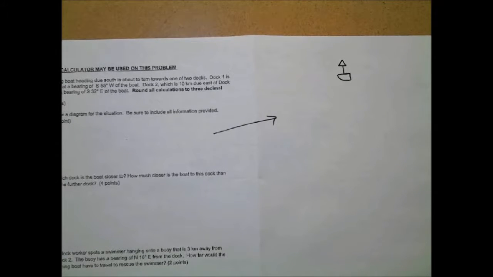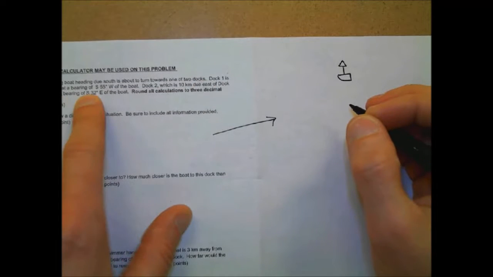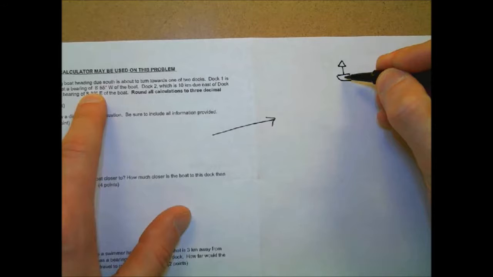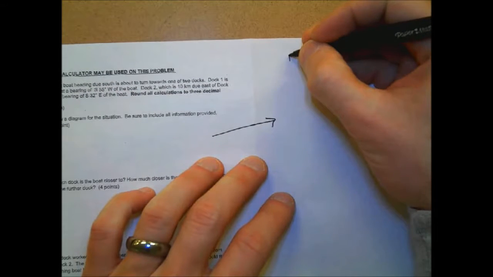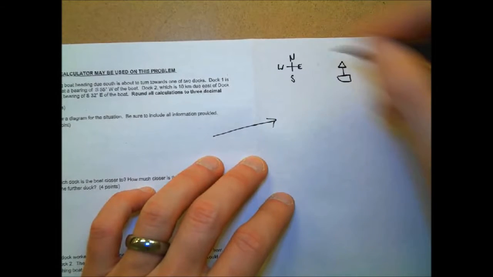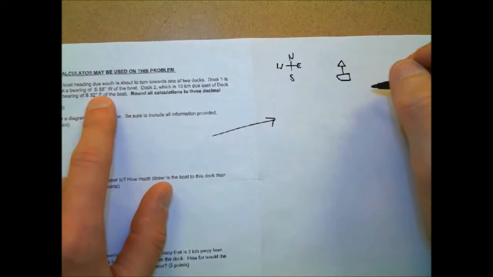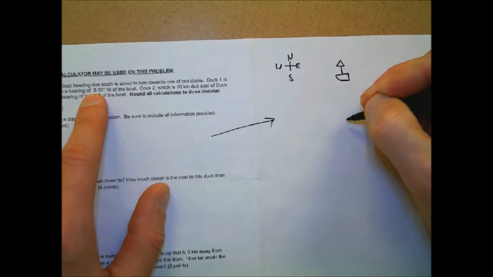So, Dock 1 is located at a bearing south, so we're going to imagine we're facing south here, right? So we're going to call that just down in our problem here. Does it have to be that way? No, but we'll just pretend that it's oriented that way. Okay, so south, that's going to be the starting side of our angle, and then we will go 55 degrees west, okay?